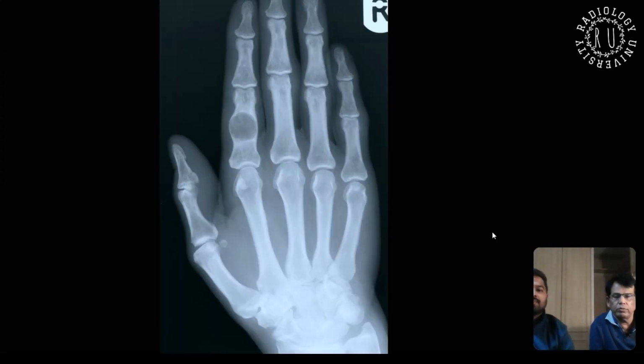This patient presents with a history of fall. So this is a frontal radiograph, an AP or DP view of a right hand. I could see an abnormality in the proximal phalanx of the right index finger. There is a well-defined rounded lucency, which is expansile, with endosteal thinning seen in the mid shaft of the proximal phalanx. I could not see any obvious soft tissue extension or cortical break at this level.